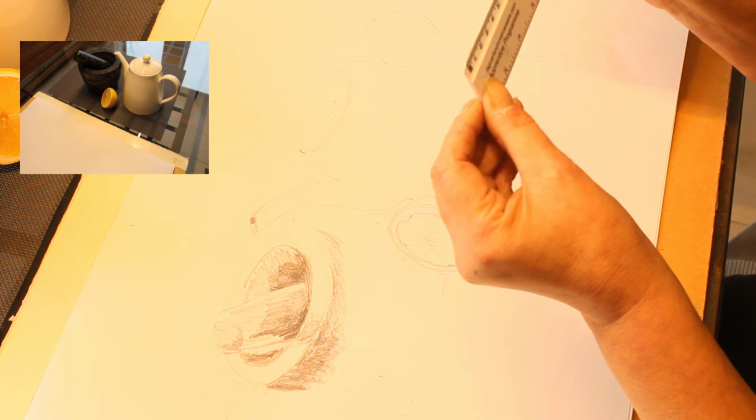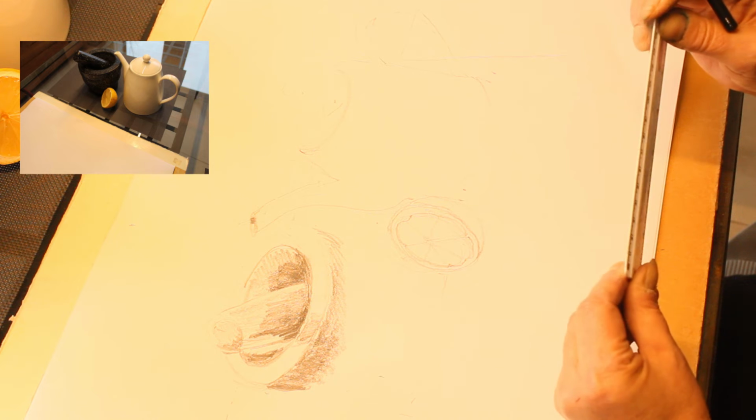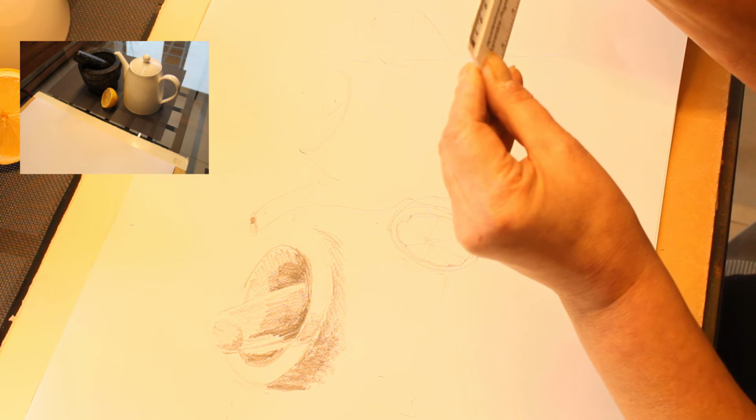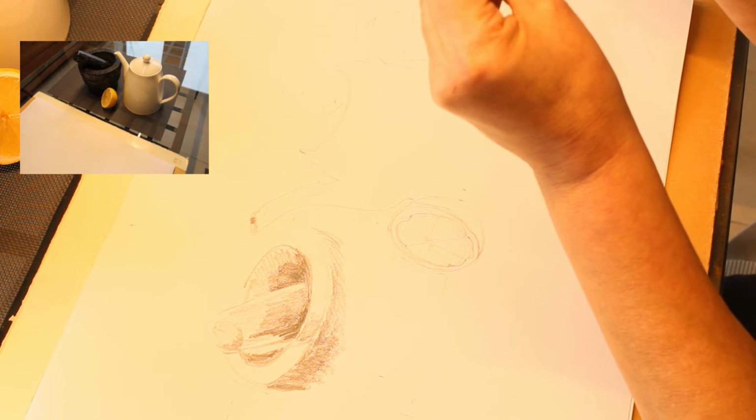But if I try and measure it in proportion to my lemon, it's a third larger again.